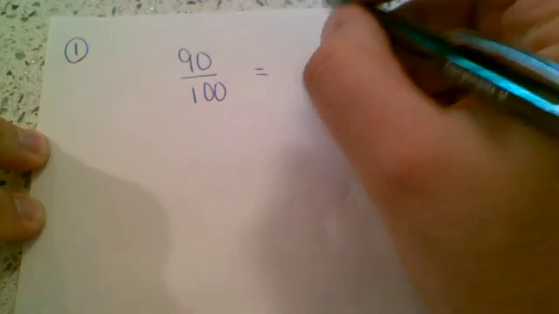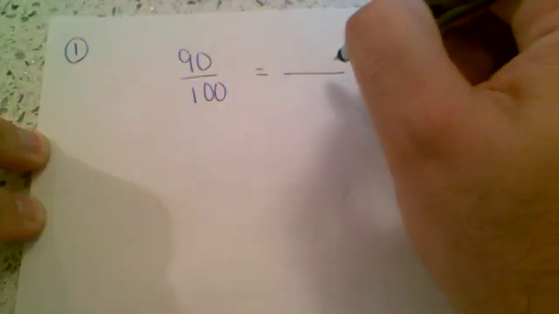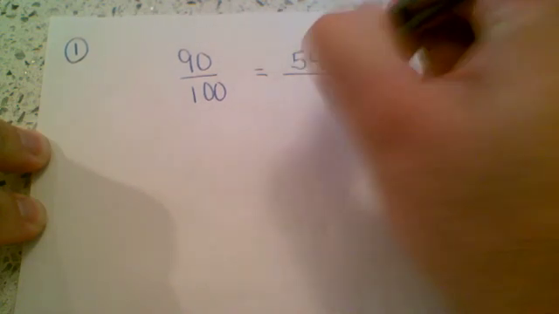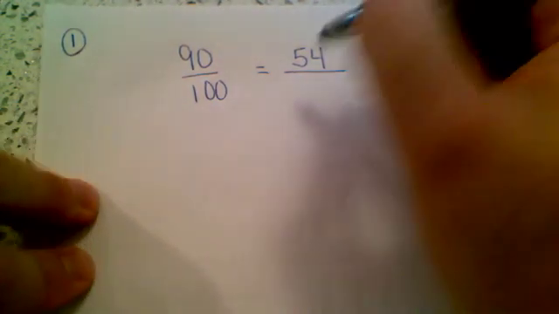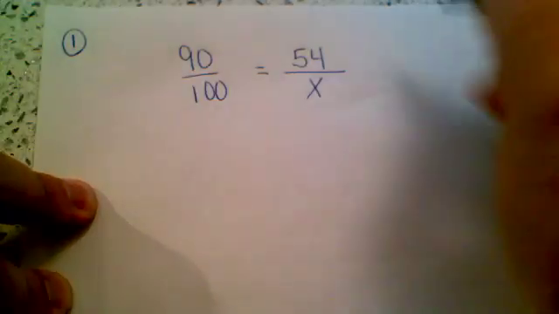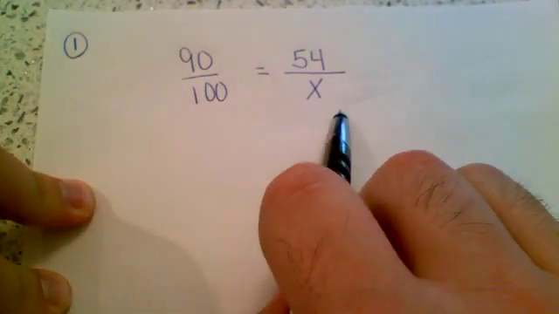Then it says that she solved 54 problems correctly. So that 54 isn't necessarily the total. It's how many she got correct. And the question says how many were on the test. So that means that the variable is across from the 100%.